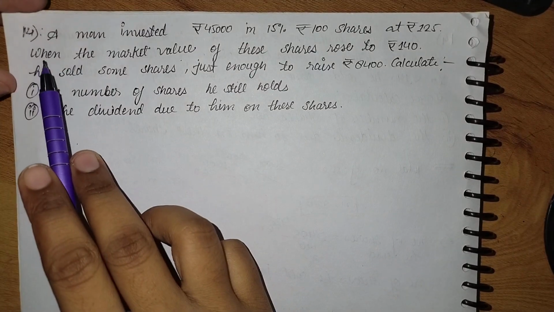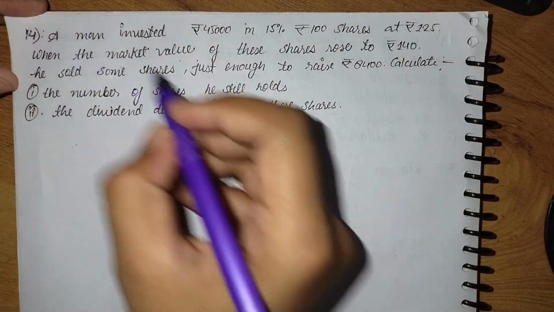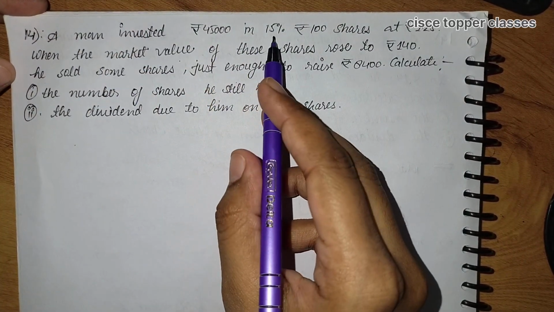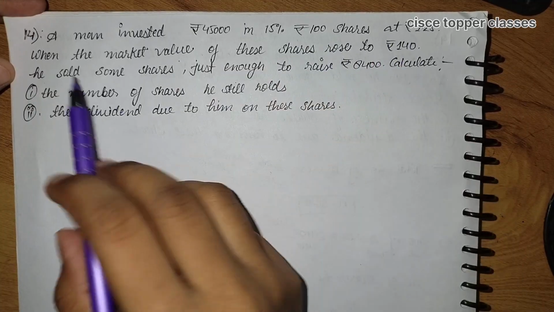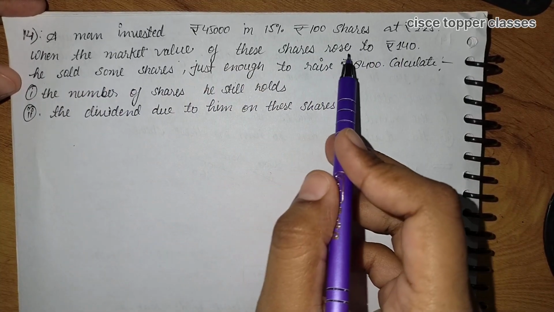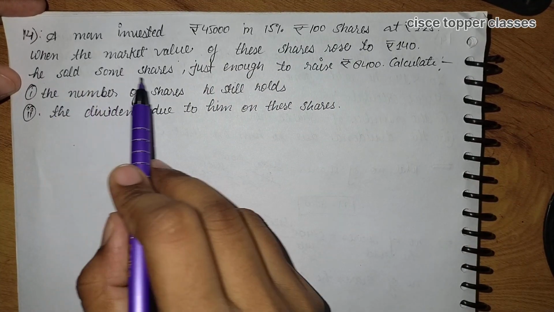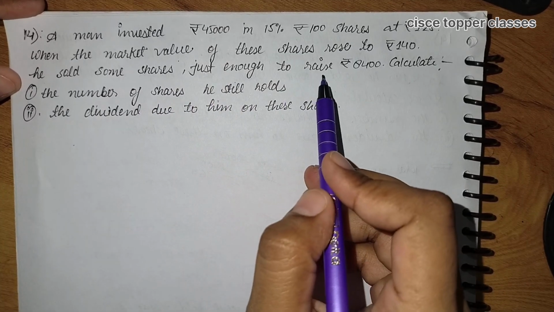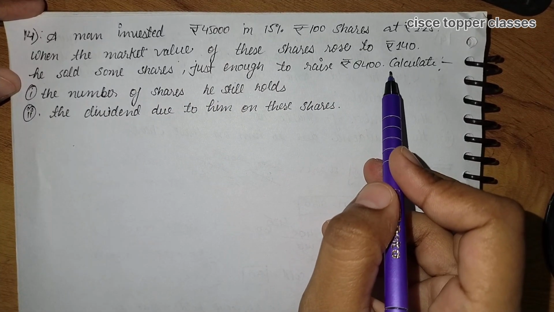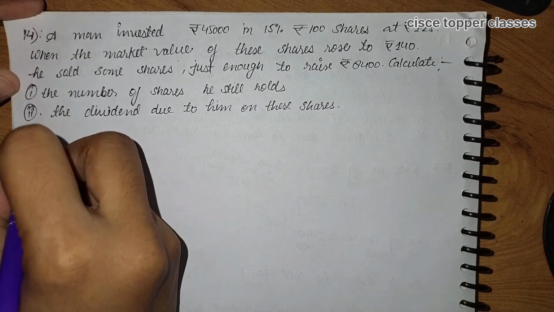Now let us solve question number 14. A man invested rupees 45,000 in 15% 100 shares at 125. When the market value of these shares rose to 140, he sold some shares just enough to raise 8400. Then calculate the number of shares he still holds.